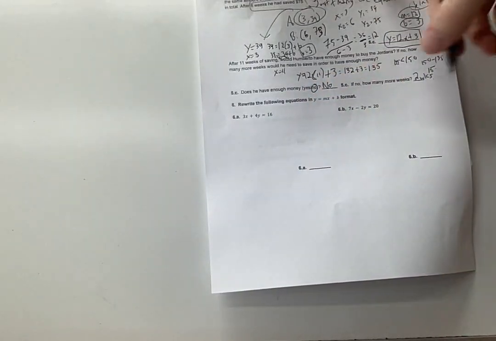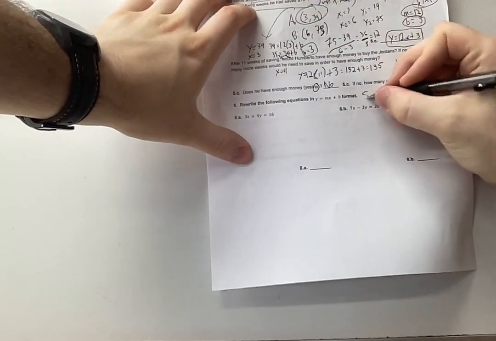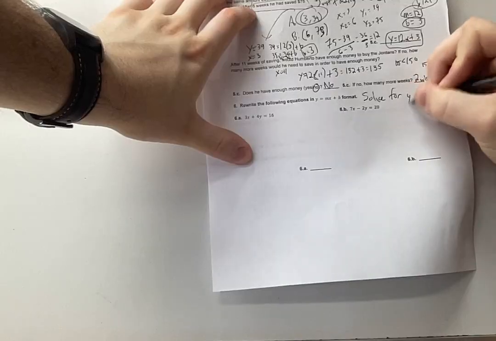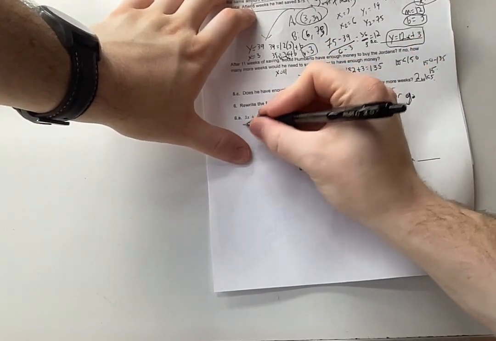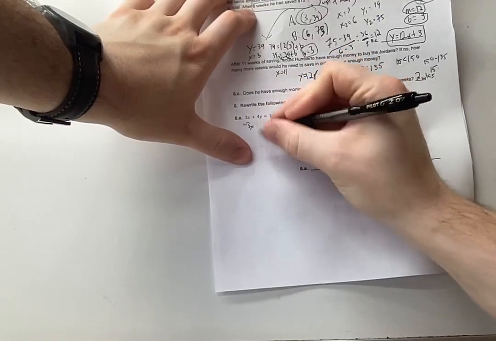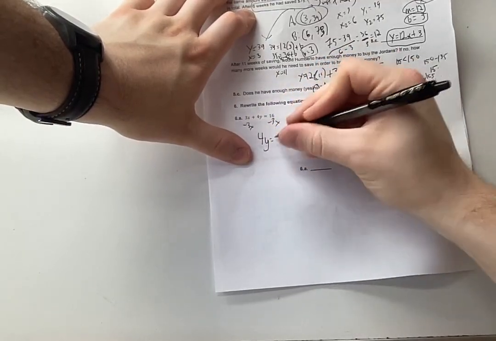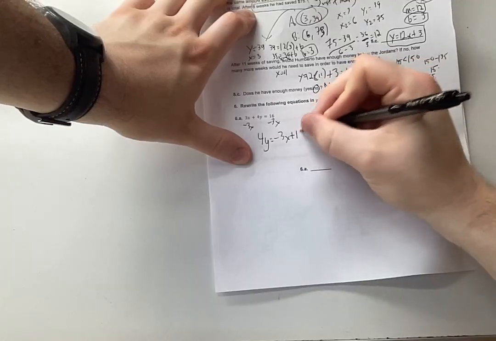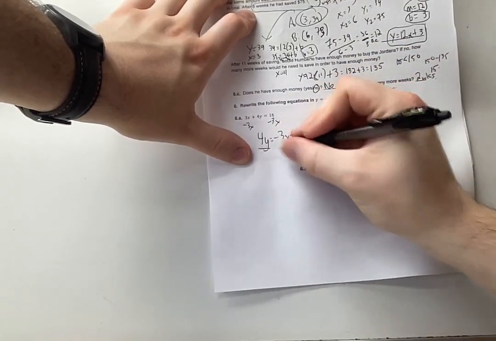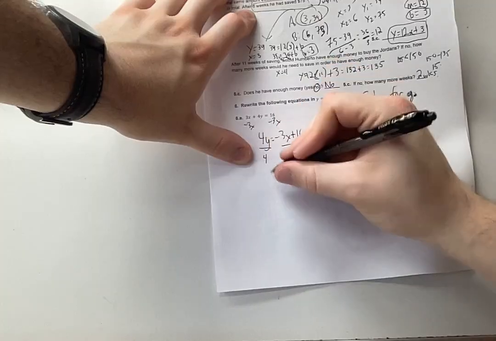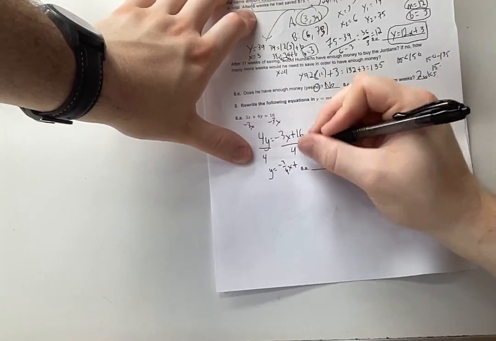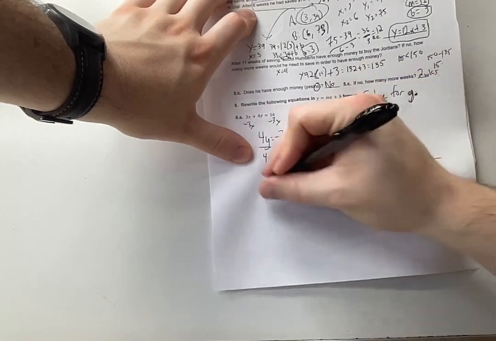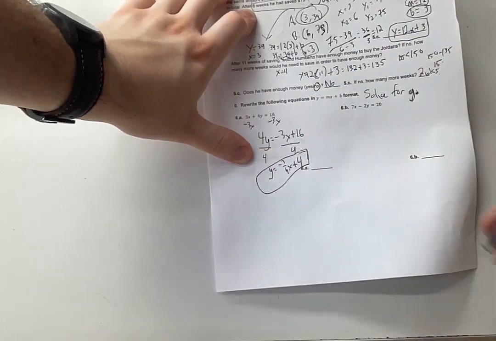And then finally, when we rewrite the following equations, what we really need to do is solve for y by itself. So we're not going to solve for y numerically, but in terms of x. We'll separate the 4y from everything by subtracting 3x from both sides. You get 4y equals negative 3x plus 16. And then our final step, divide both sides by 4. Y is equal to negative 3/4 x plus 16 divided by 4, which equals 4. So that is our equation in slope-intercept form for 6a.